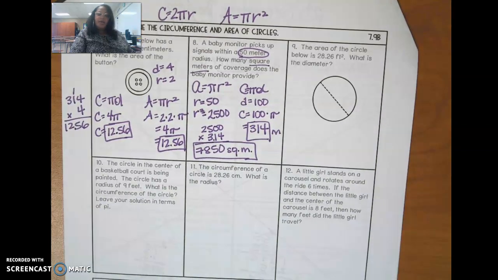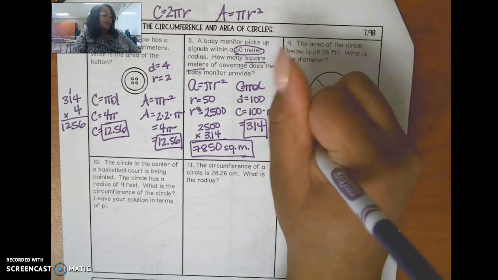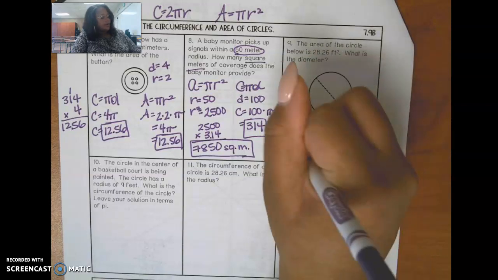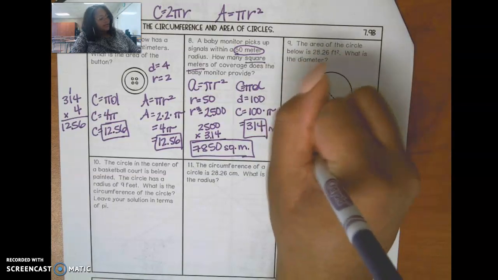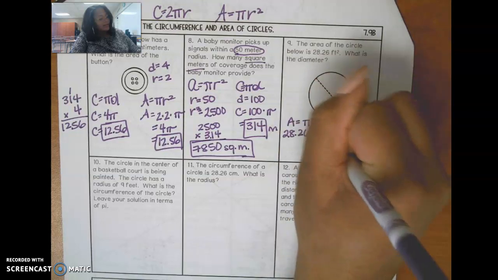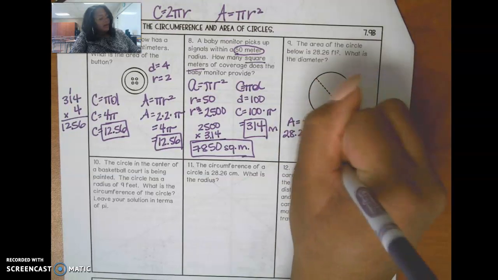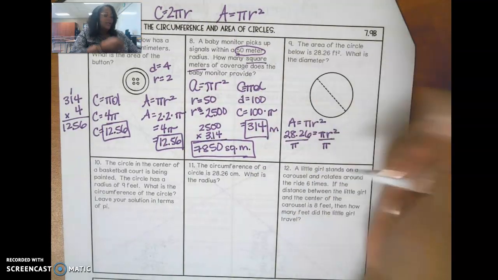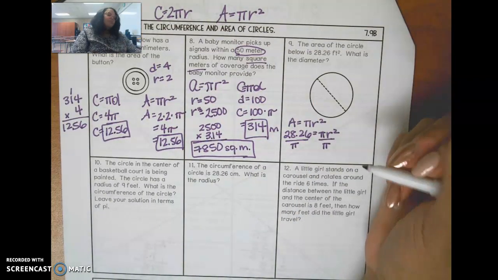Number 9, the area of a circle below is 28.26 feet squared. What is the diameter? So this is working backwards. A equals pi r squared. So 28.26 equals pi times radius squared. I'm going to divide both sides by pi to get rid of it. 28.26 divided by pi.